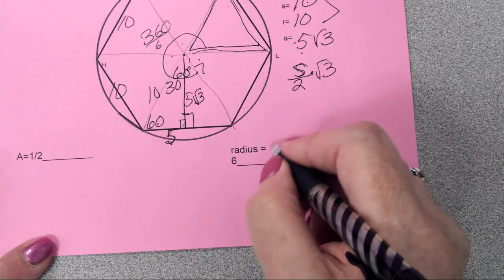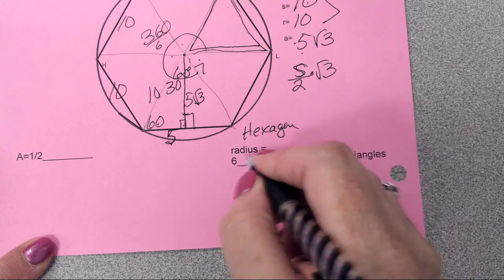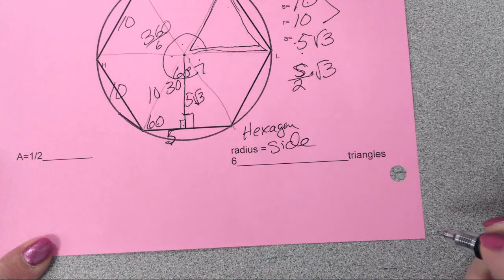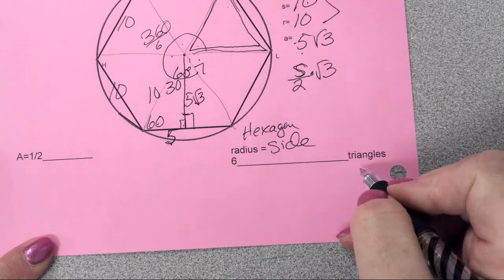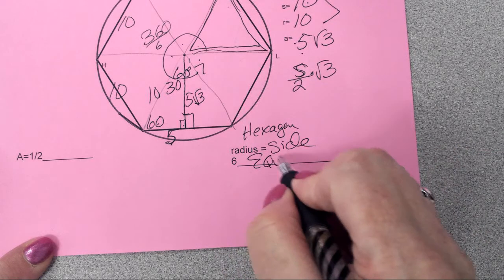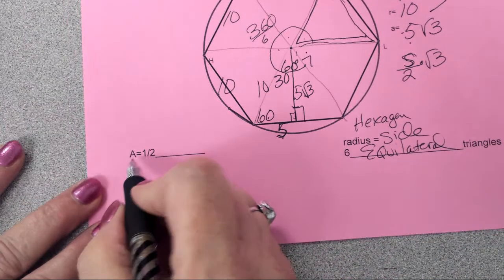So just a couple important points then. In the hexagon, and again, this is only in a hexagon, a radius equals a side. Because when you cut up a hexagon, you have 6, what kind of triangles? Equilateral.